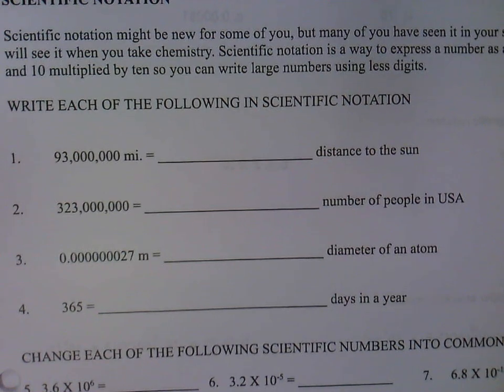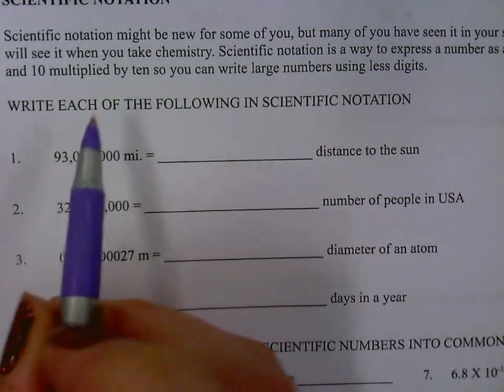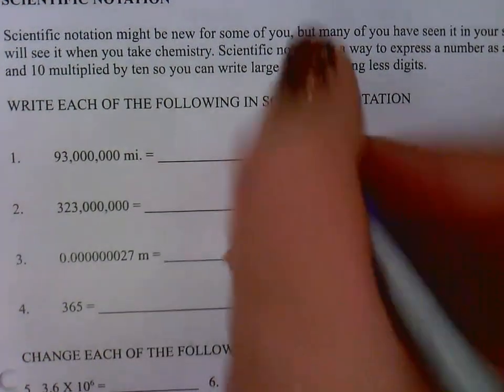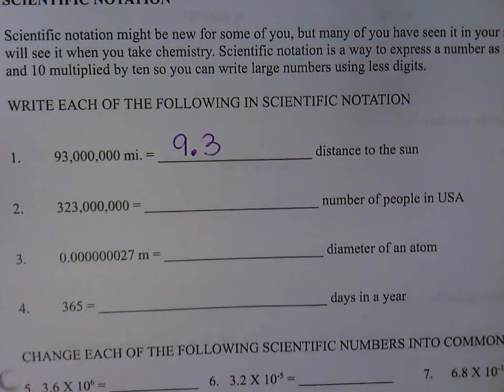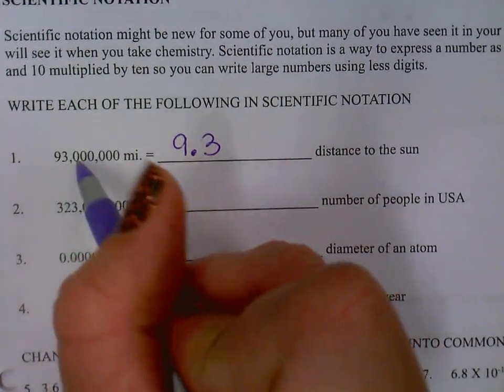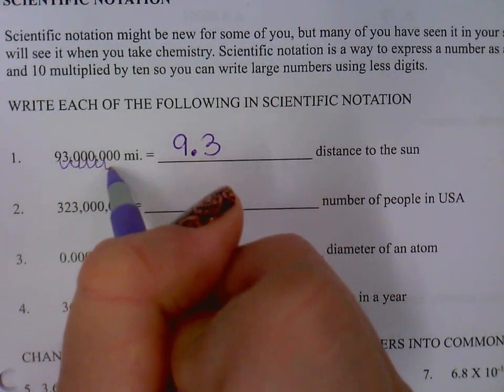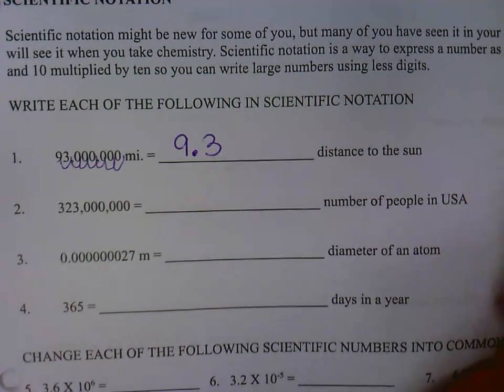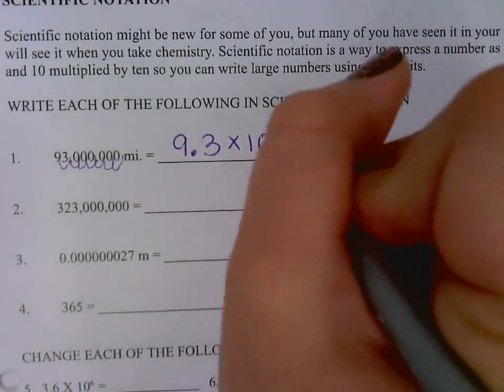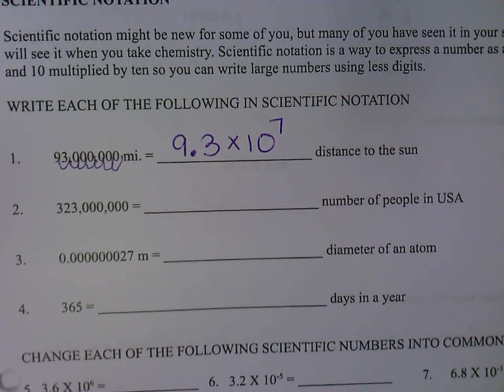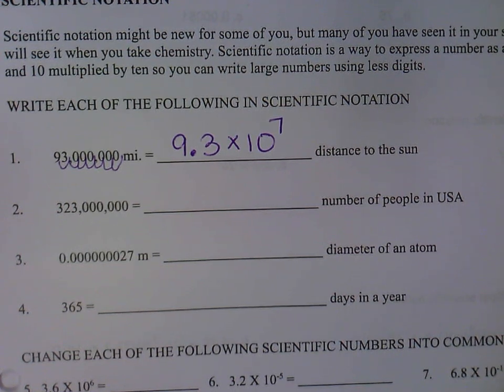But if you are going to make your number between 1 and 10, I would take my number 9.3 because that is between 1 and 10. And then I think to myself, how many places to the right do I have to move my decimal place? So 1, 2, 3, 4, 5, 6, 7. I just move my decimal 7 places to the right. I really need to multiply by 10 to the 7th power, if that slides the decimal place 1, 2, 3, 4, 5, 6, 7 places to the right. Is that how you were taught scientific notation?